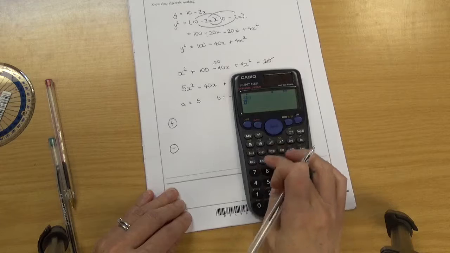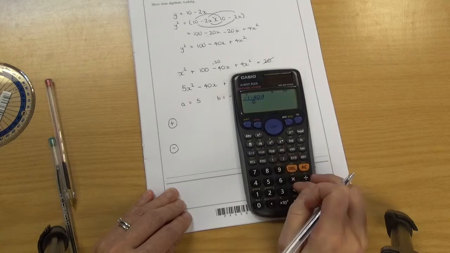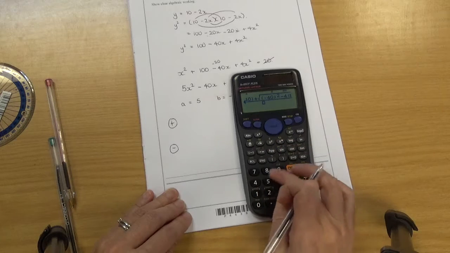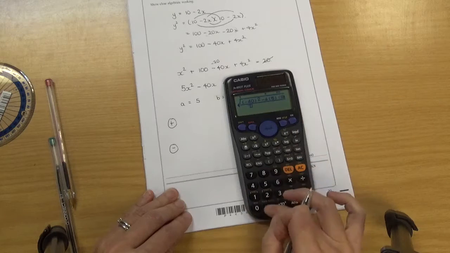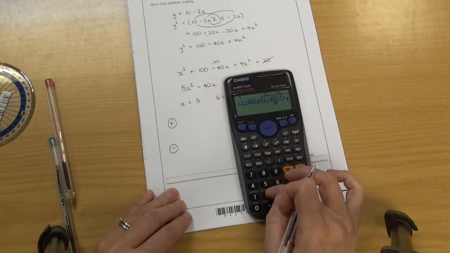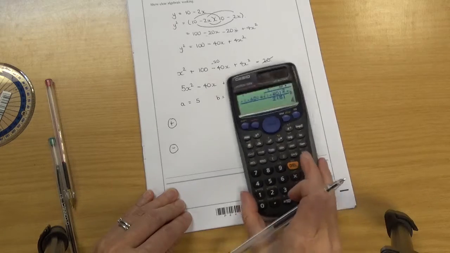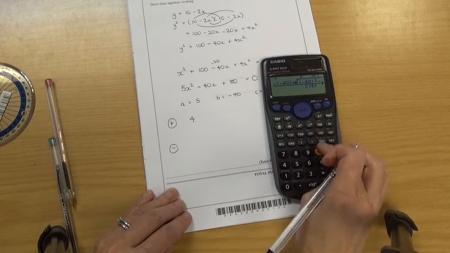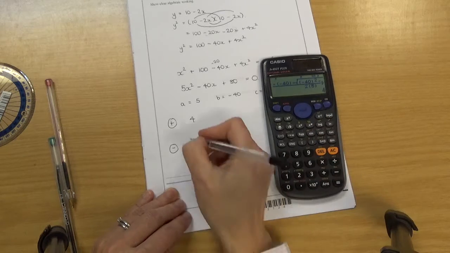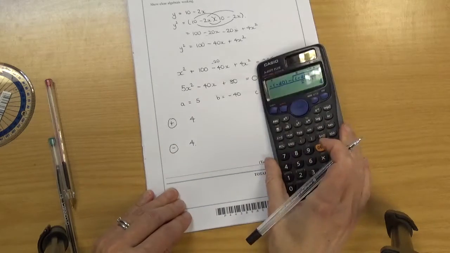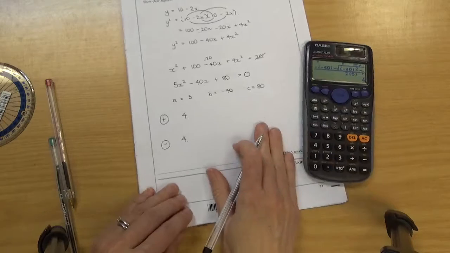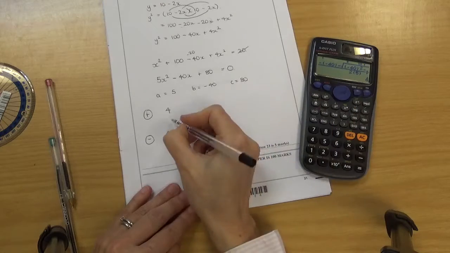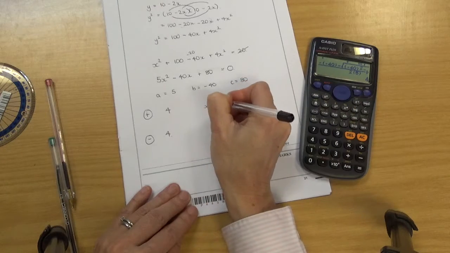So the quadratic formula is negative b plus or minus the square root of b squared minus 4ac all over 2a, which is 4. Which means x equals 4.